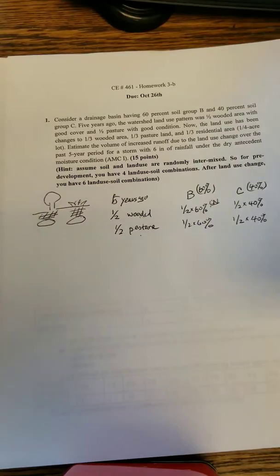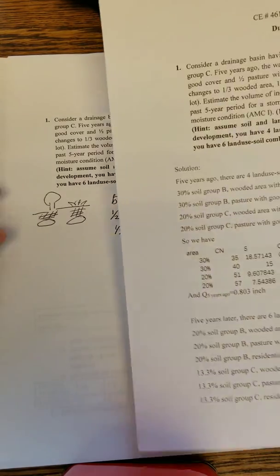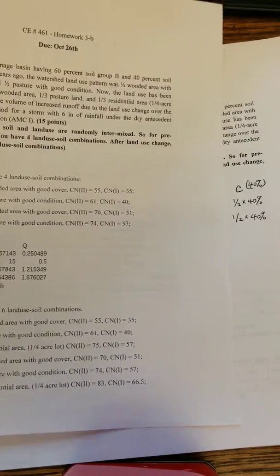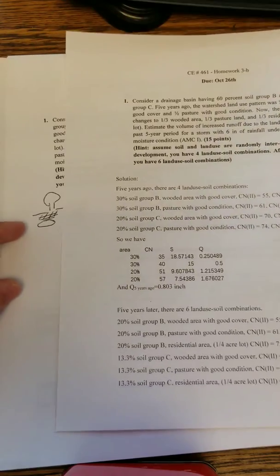Hi folks, I'd like to go retrospective and talk a little bit about homework 3b. First of all, I'd like you to print a solution. If you want to understand the problem, let's print the solution and add a bit of a comment to help you better understand this solution.